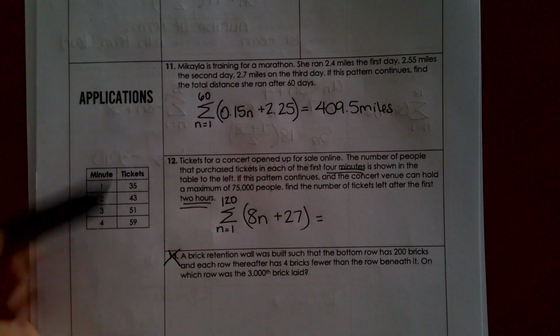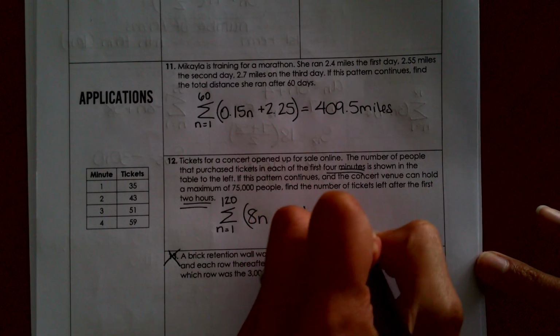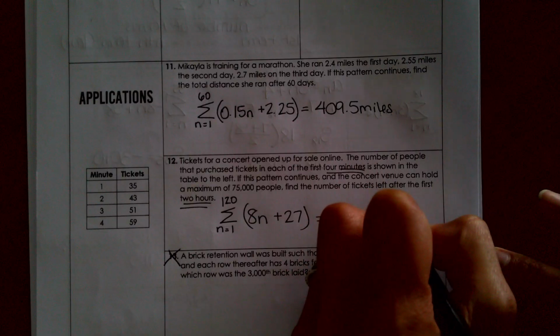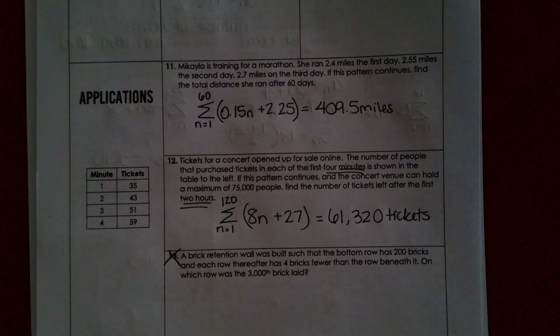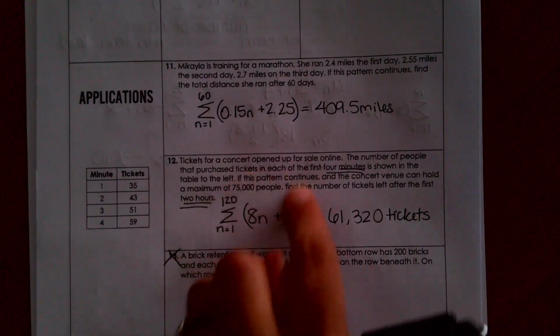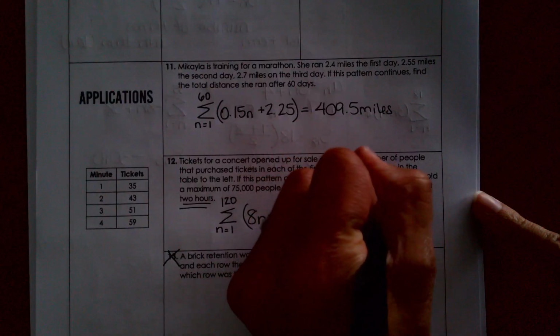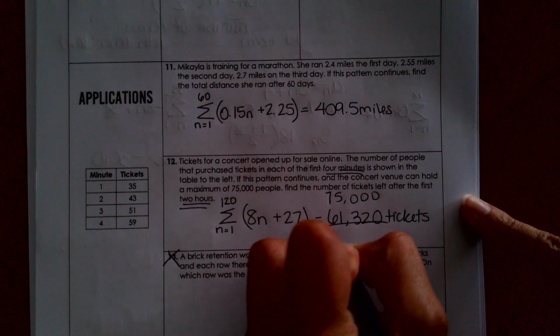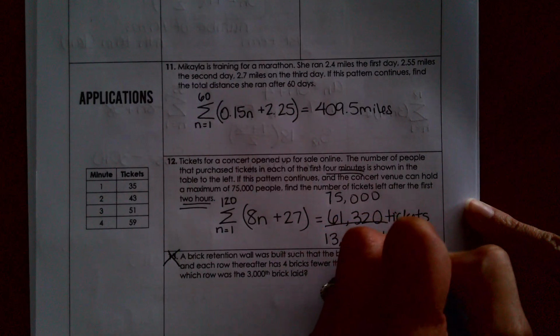So we would find that sequence, plug it into Desmos, and we end up with 61,320 tickets sold. Now that answers the question how many were sold, but it doesn't answer the question find the number of tickets left after the first 2 hours. So the max capacity is 75,000. So we would take the 75,000, subtract it, and we know that there are 13,680 tickets left to be sold.